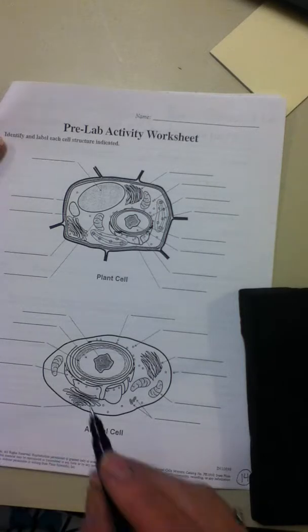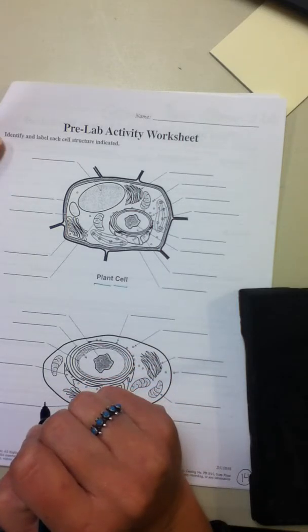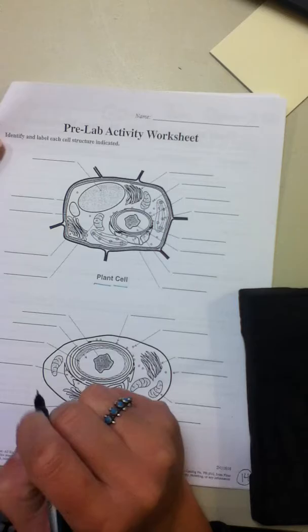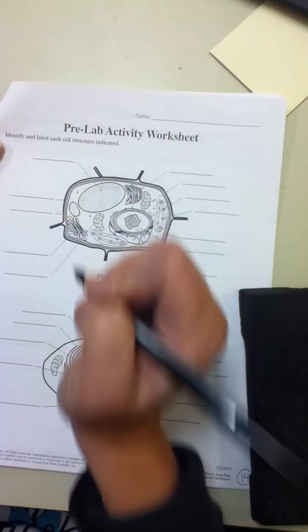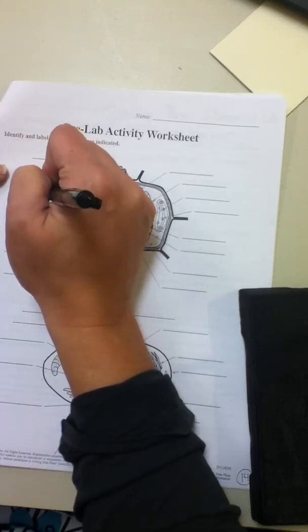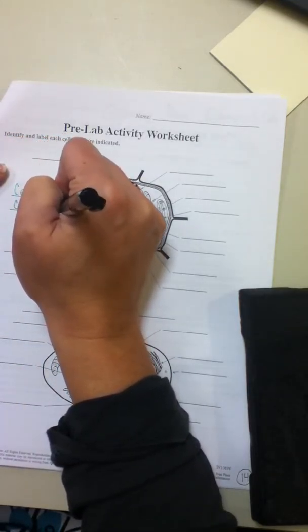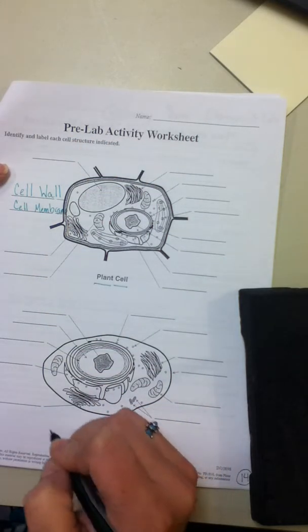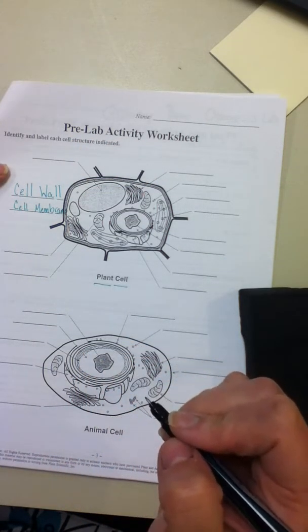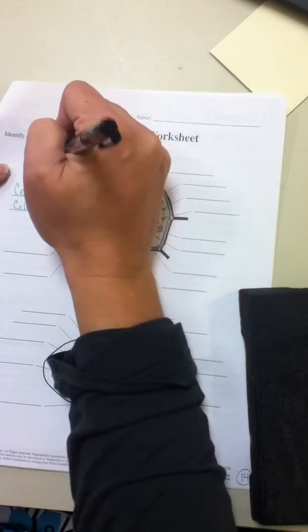So the first cell that we have up here is the plant cell. Remember that some of the big differences between the plant cell and the animal cell are that the plant cell has not only a cell membrane, but it also has a really strong cell wall. And it also has a cell membrane just like every other cell does. Another big difference with a plant cell is that one of the largest things you'll see when you look at a plant cell under the microscope is its large central vacuole. That's for storing water and nutrients.